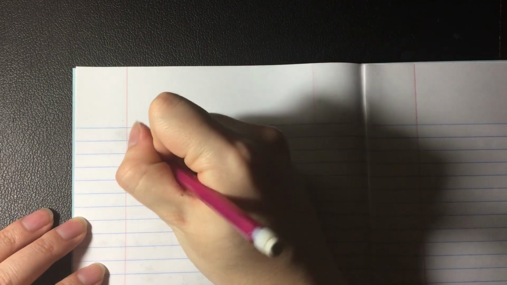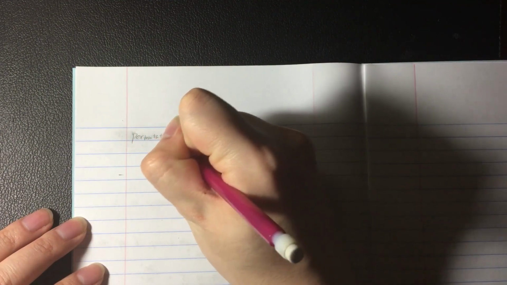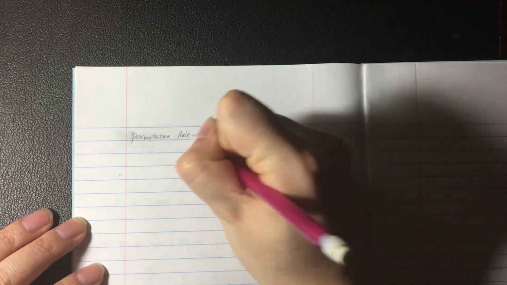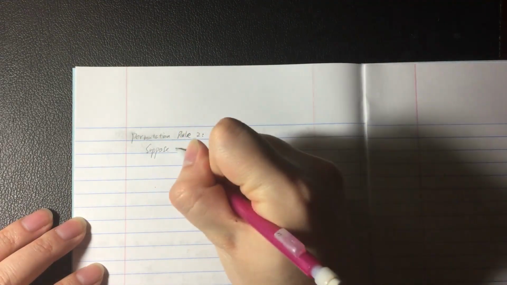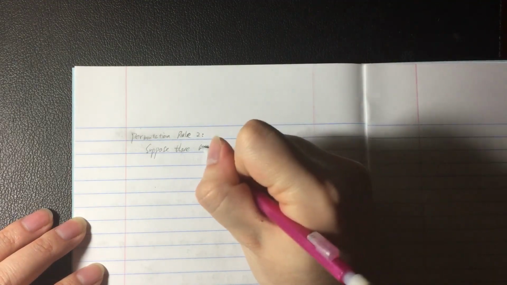Next, based on the previous example, let me introduce permutation rule number 2. Suppose there are n distinct objects.